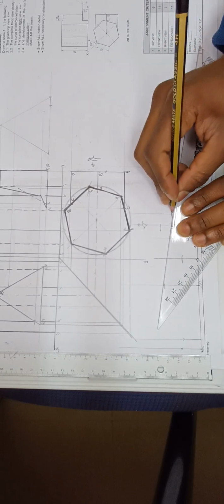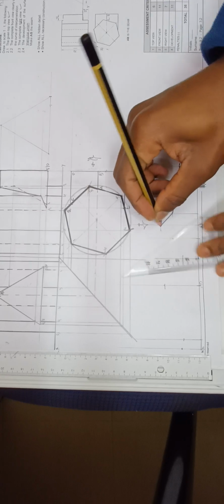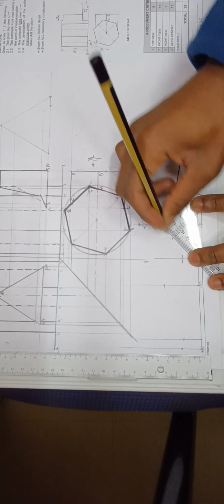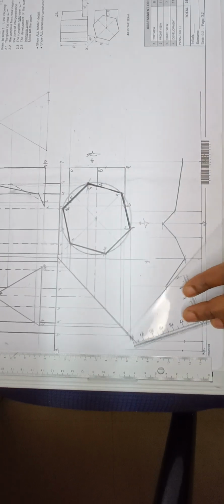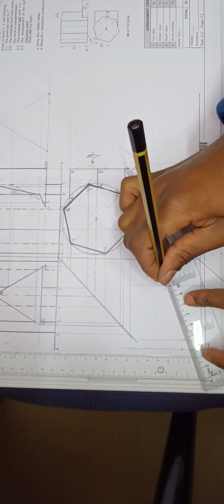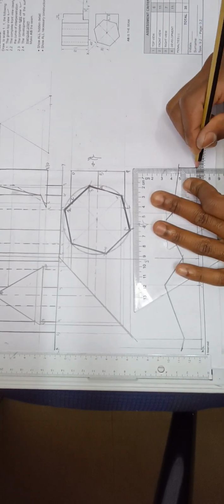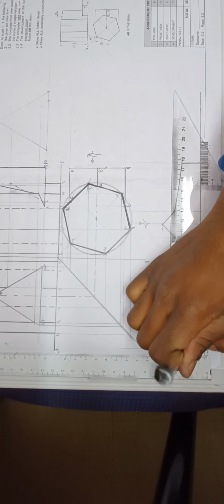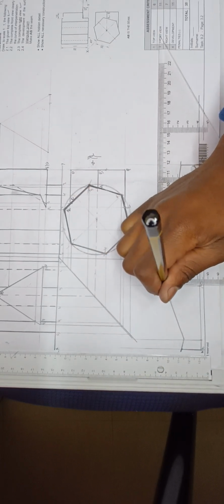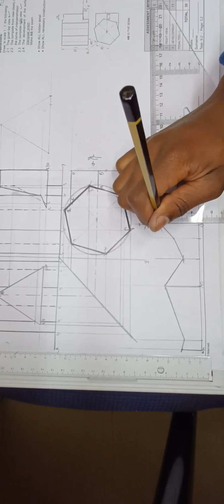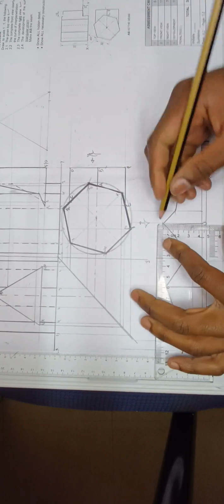You can quickly join all those points using your solid line. And then this last one here, and don't forget to make your edges solid. A and B, C and D, also E and F, C and F. Then you close off your surface.